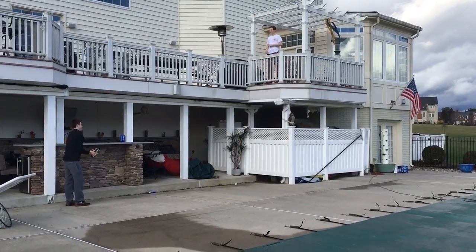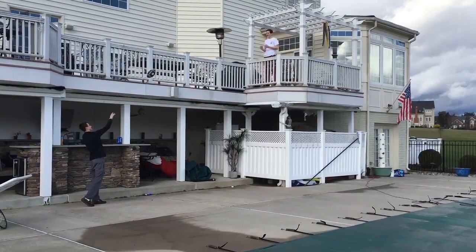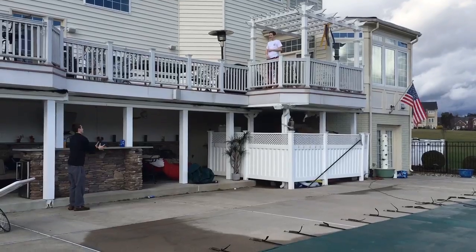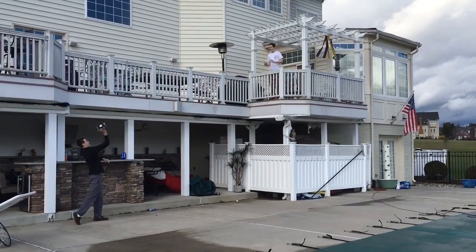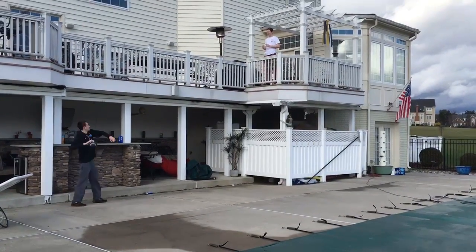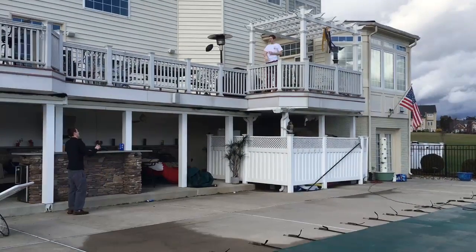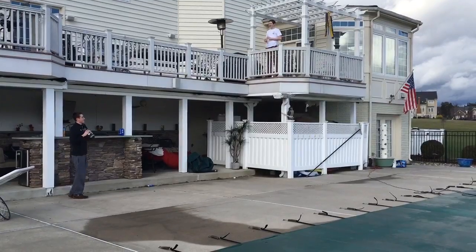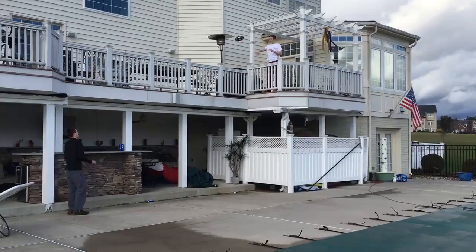Garrett is on a deck 4 meters high, and he throws a football to Jackson, who is 7 meters away. Garrett throws the football horizontally, and it takes 1.1 seconds for the football to reach Jackson. Jackson throws the football at a 45-degree angle and takes 0.5 seconds for the football to reach Garrett.